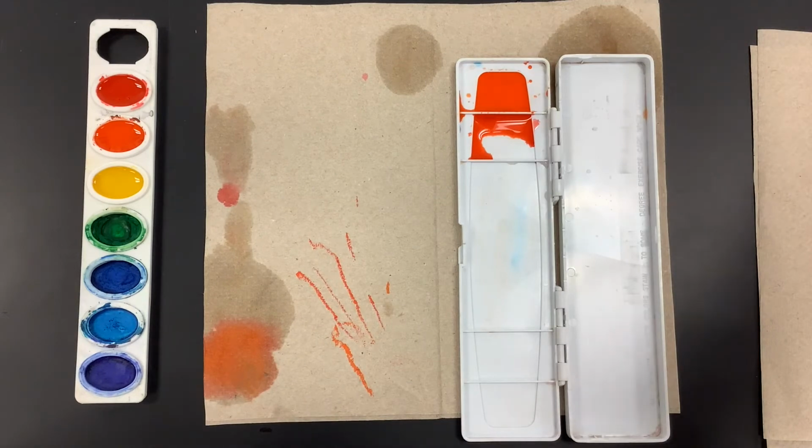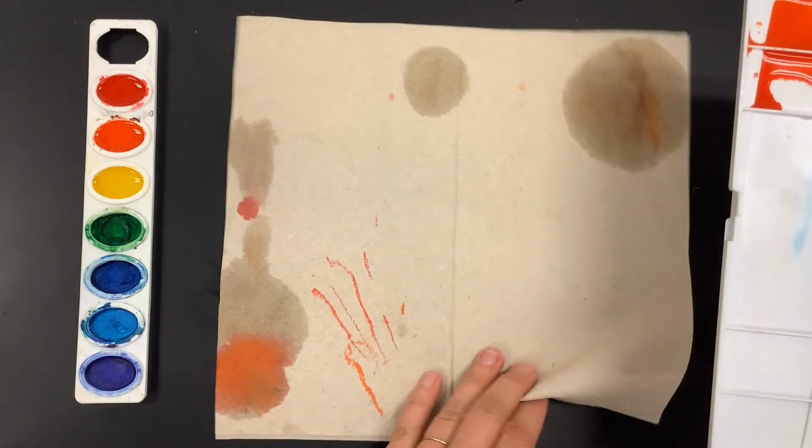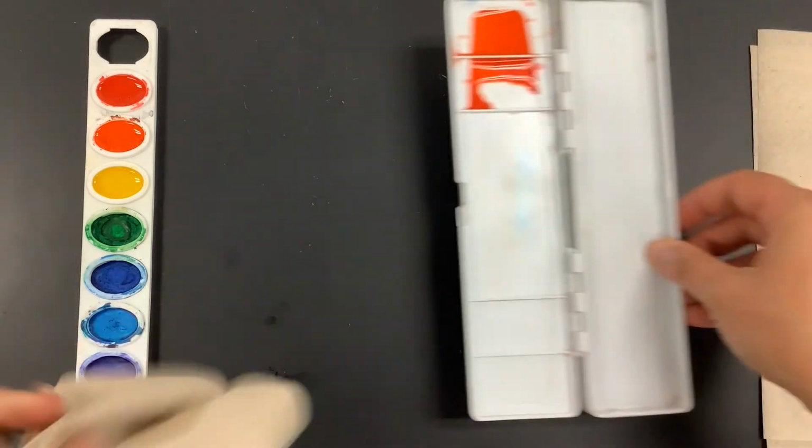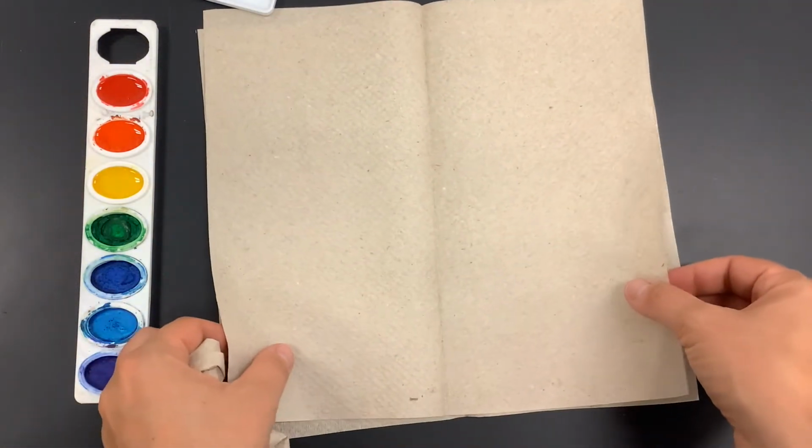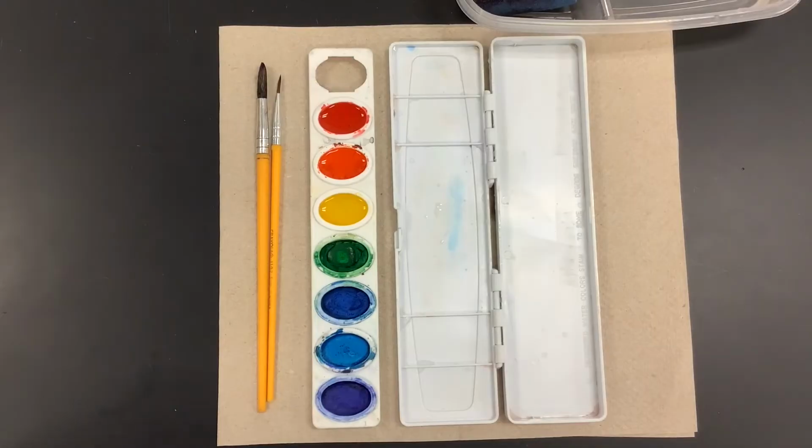And then after I've done that, this paper towel, it's dirty. It needs to go in the garbage. So you're going to take that to the garbage. You're going to grab 2 fresh ones. Okay, please grab 2 of them, open them up. This is what a clean desk area looks like.